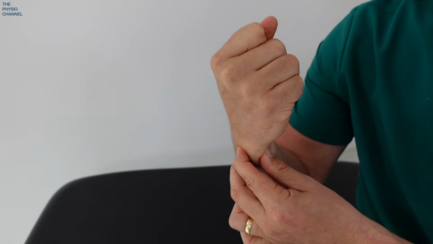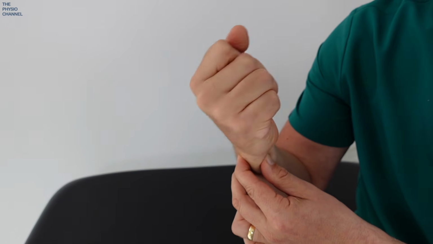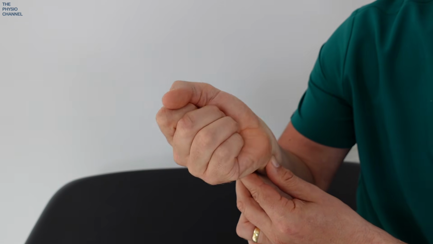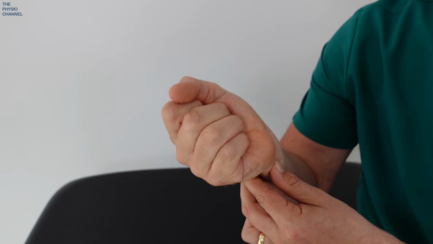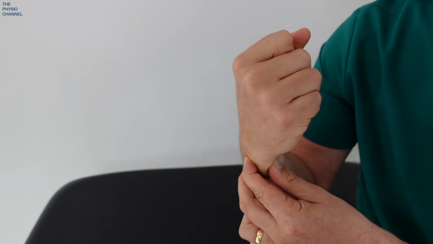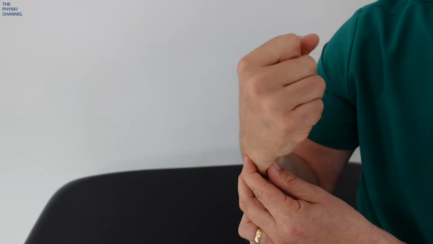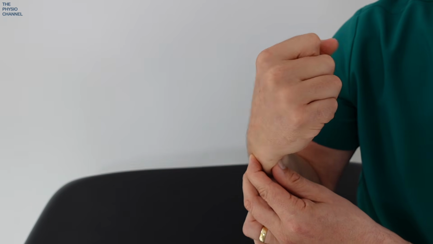Now, hold your fingers in position whilst you extend and flex your wrist. When you extend your wrist, you'll probably feel the tendon push out a bit against your fingers. That's quite normal. And then the tendon will sink in again when you go to neutral and into flexion. So therefore you can feel where the tendon is.